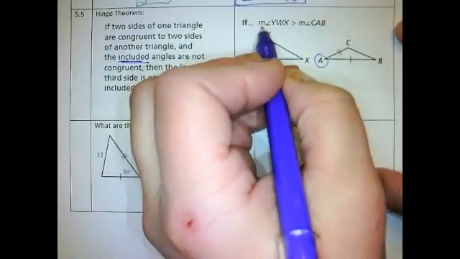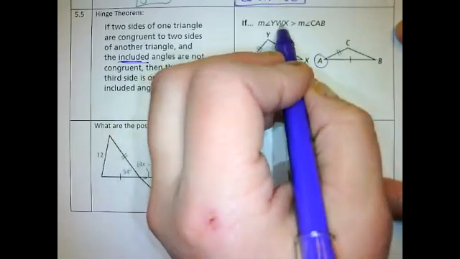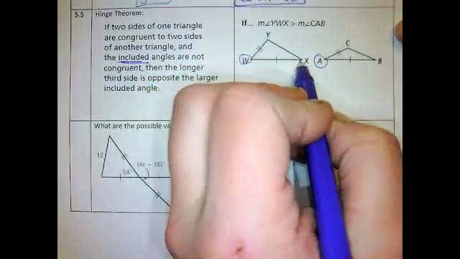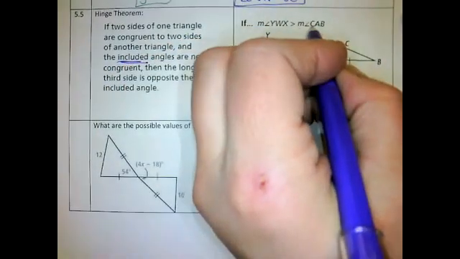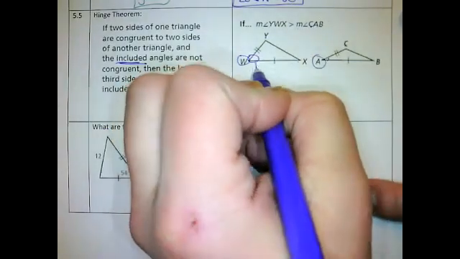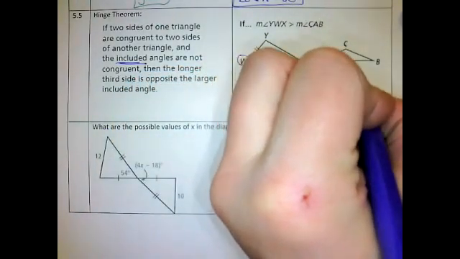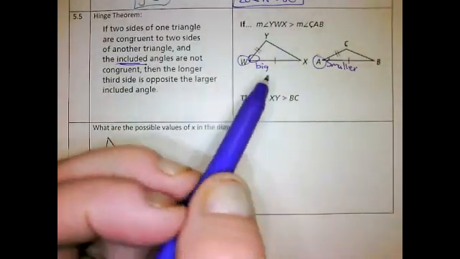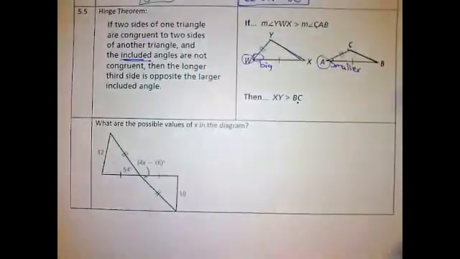So here it says measure of angle WYX. So I'm sorry, YWX is greater than, so this angle right here is greater than measure of angle CAB. Okay, so this one is bigger and this one's smaller. So what that means is that segment XY is greater than BC.